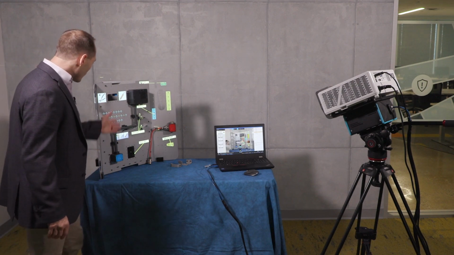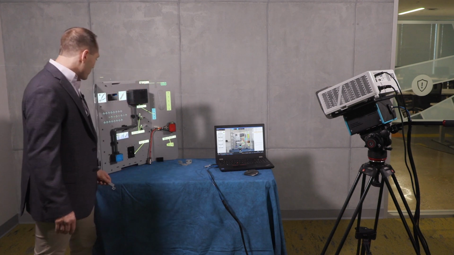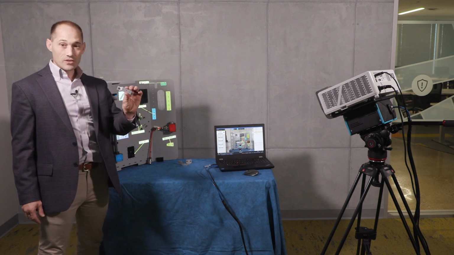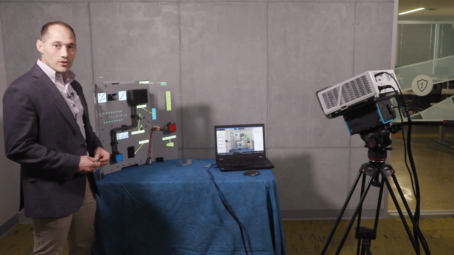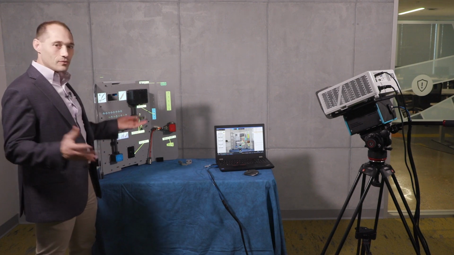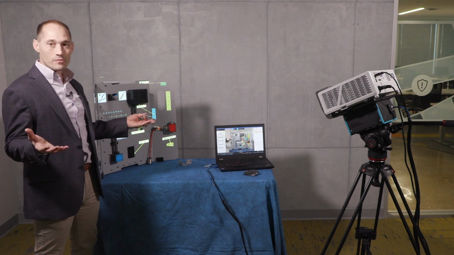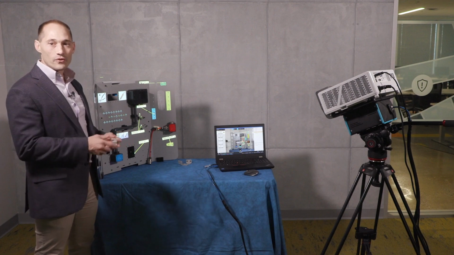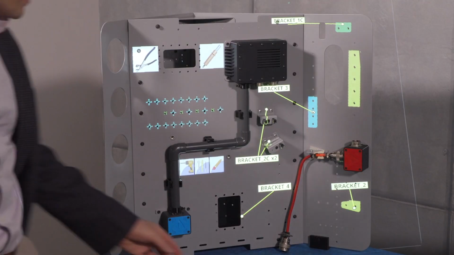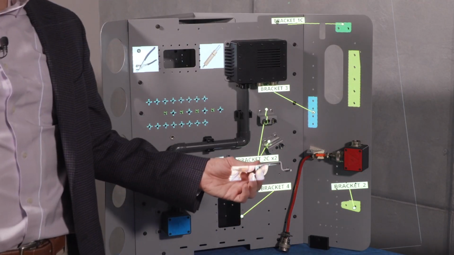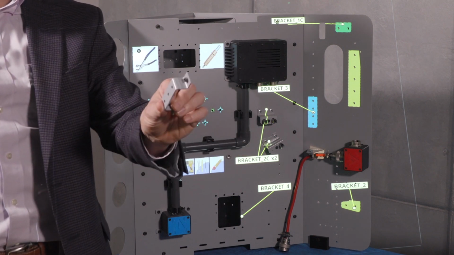And so what I'd like to do now is start my process. I've got a series of brackets that I need to install. It's clearly marked on the physical object. Therefore I don't need to have a manual in my hand. I don't have to go back and forth referencing material. So as you can see, I have a series of brackets that I have to install, such as this one.